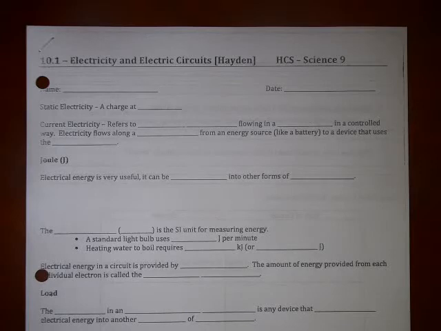Good morning, all. Welcome to chapter 10, and this whole chapter, as you will probably figure out, is all about current electricity.